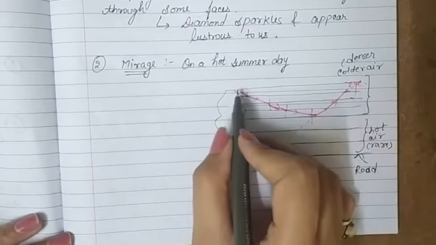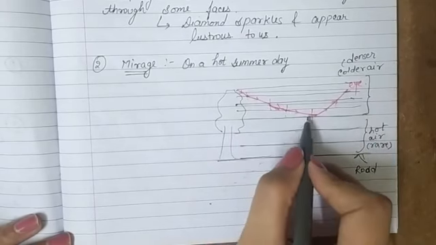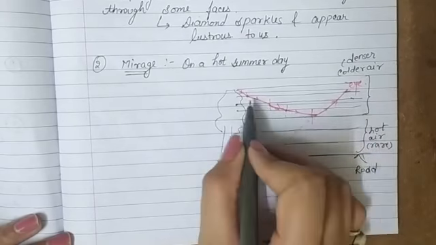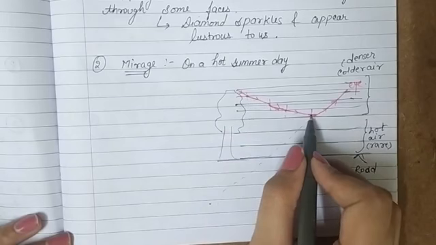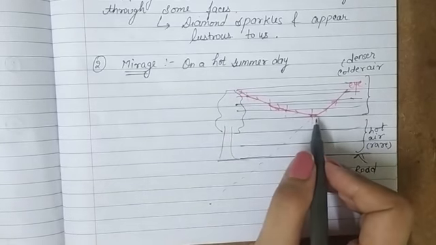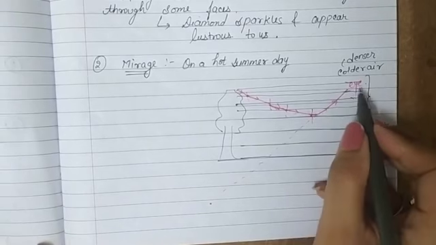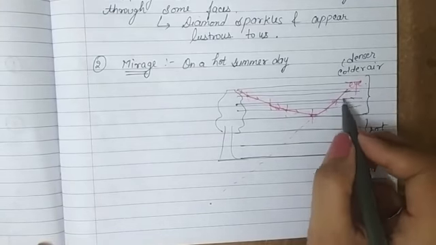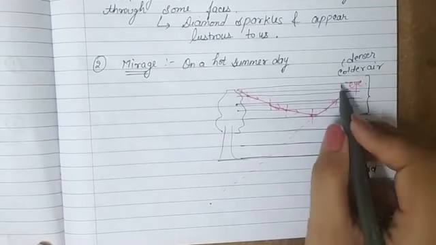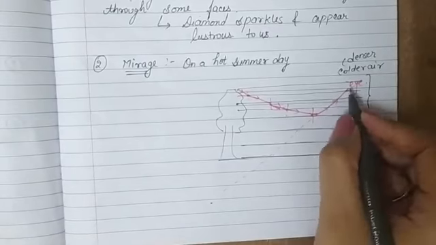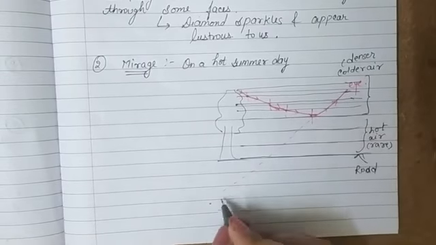Although these rays are coming from this tree, since they are moving from a denser to a rarer medium, they go away from the normal, and at a certain point the angle of incidence is greater than the critical angle, so they bounce back to the same portion. That means when the observer looks at this, it appears to be coming from this location.